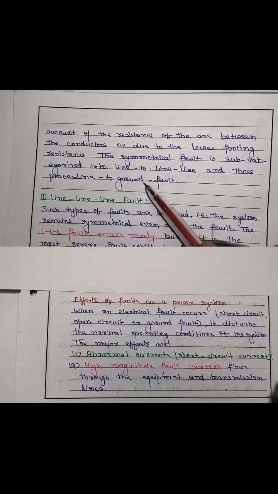The next point: the fault on the system may arise on account of the resistance of the arc between the conductors or due to lower footing resistance. The symmetrical fault is subcategorized into line to line to line and line to line to line ground faults. So it is categorized into two types: the first one is the triple line fault and the second is the triple line to ground fault. We'll see the two in deep discussion.